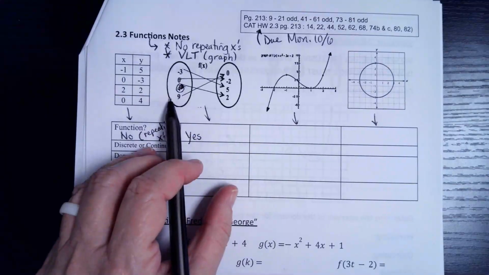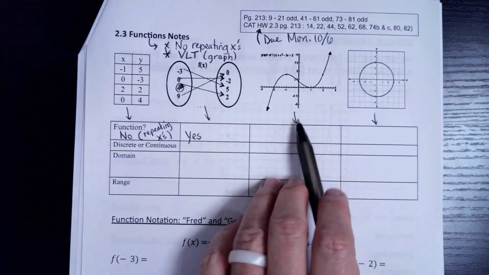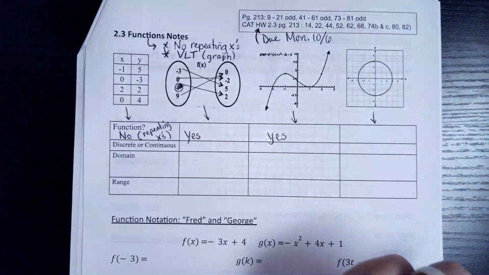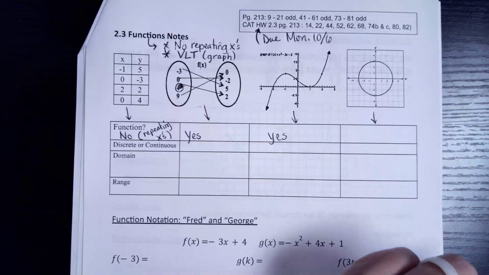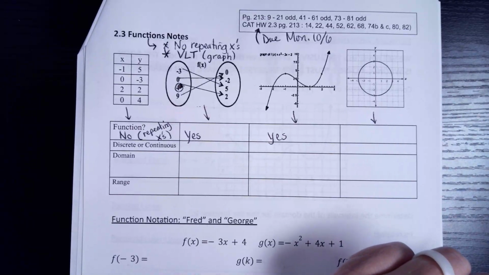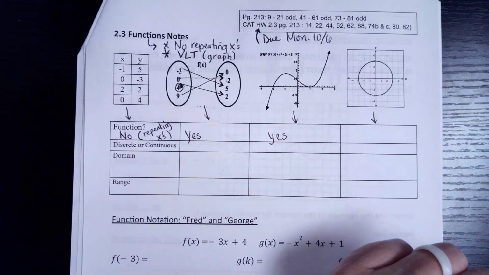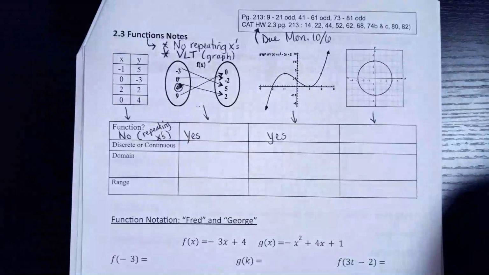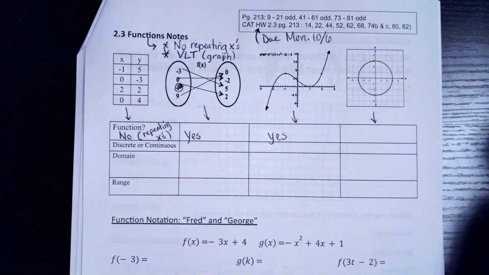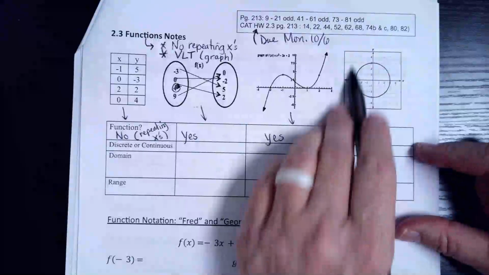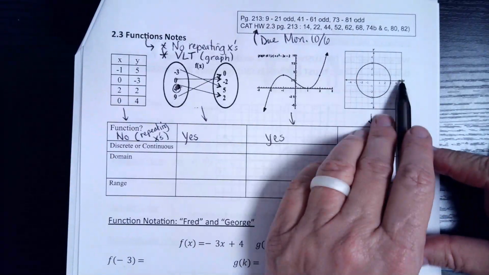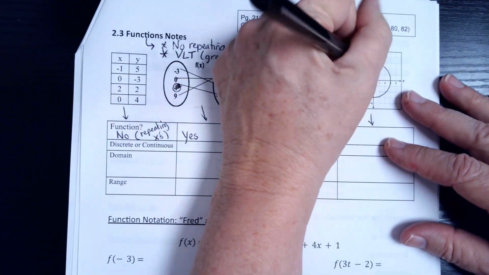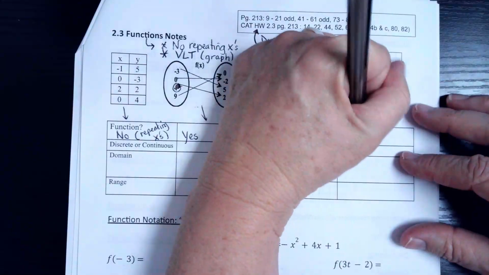All right, so what about this one? How does this whole vertical line test work? Anywhere you draw a vertical line on the graph, it can't touch the function more than once. Here I've got the grid, which is this whole square, but the graph is just that circle. So this one's a big fat no.